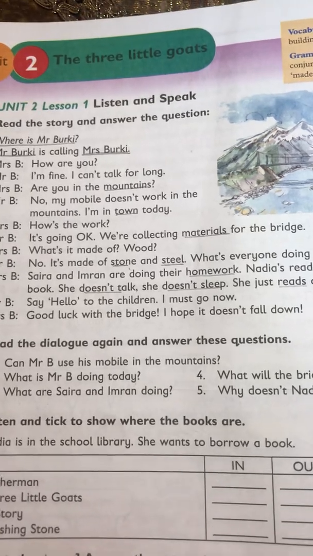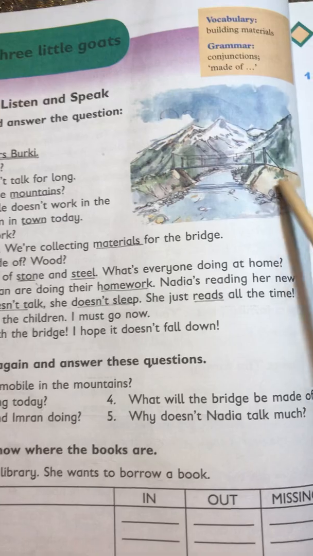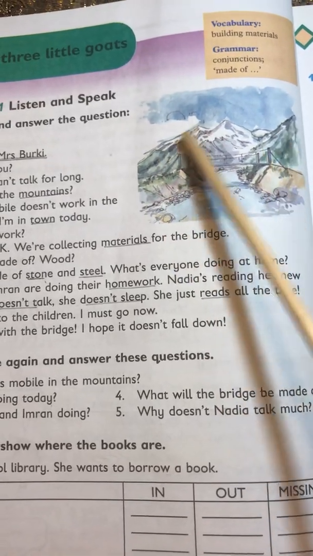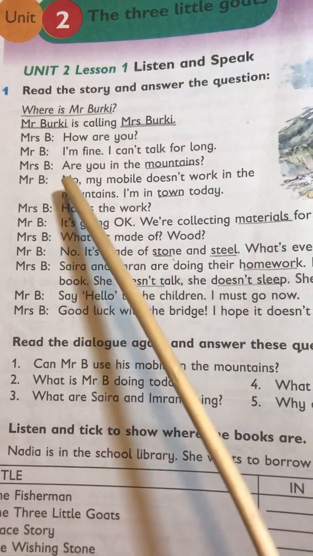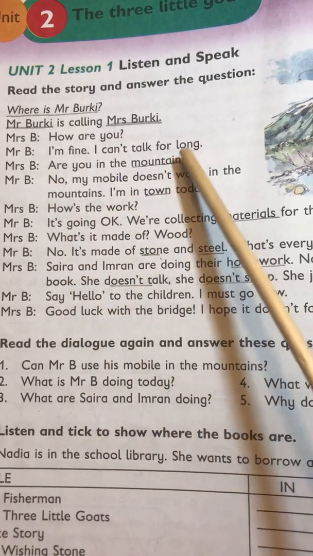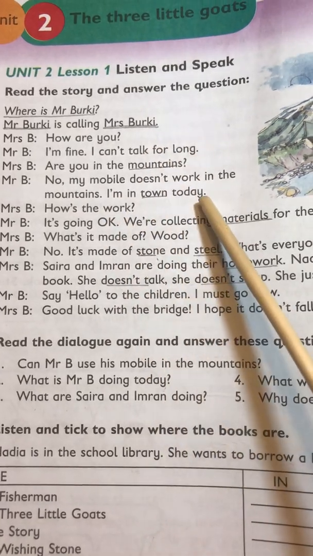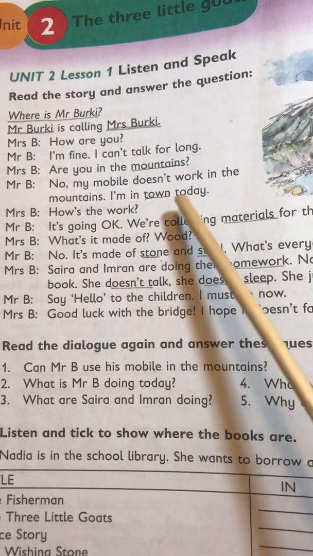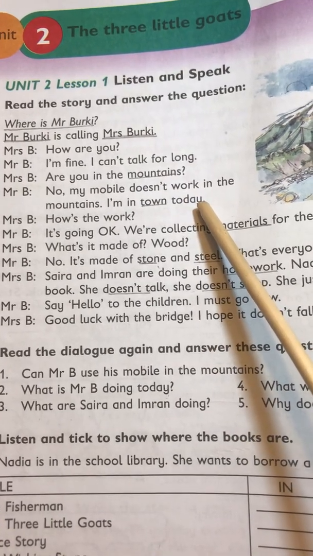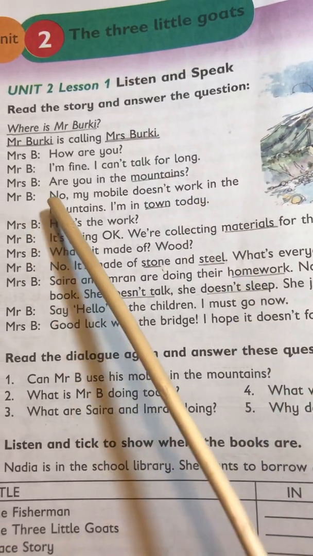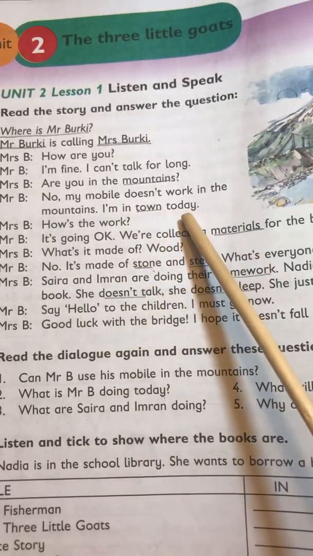Now children, here they are talking about the bridge. Again, as you can see in the picture, there is a bridge near the mountains. And Mr. Berkey, where is he? Is he in the mountains? No, he's in the town today. How do we come to know that he's in the town? Because Mr. Berkey is saying, no, my mobile doesn't work in the mountains. I am in town today.